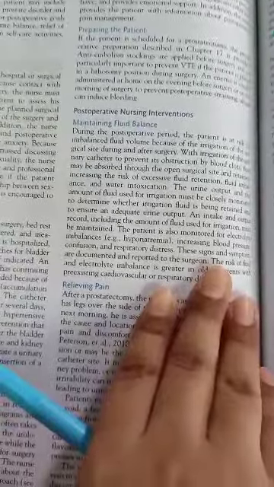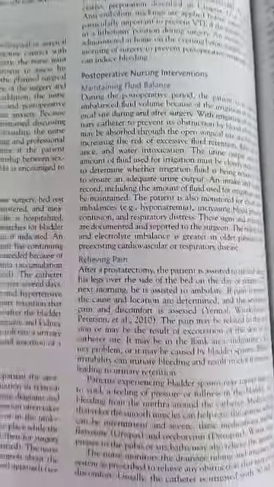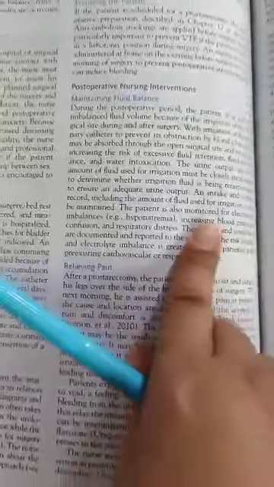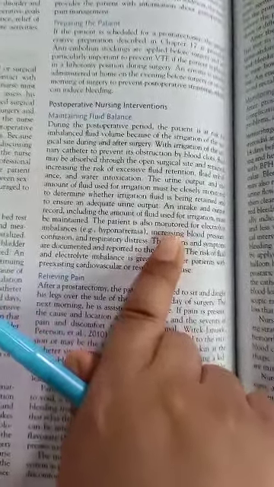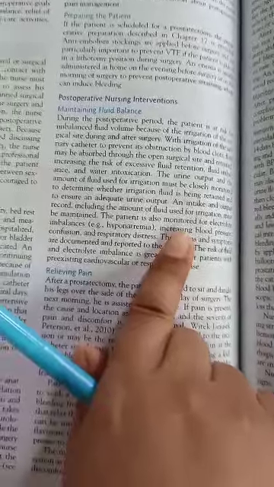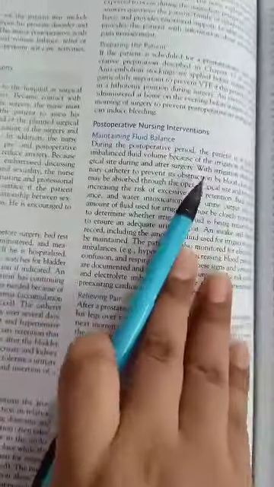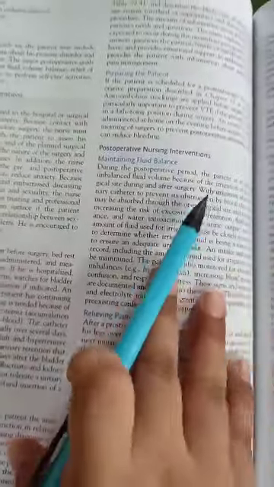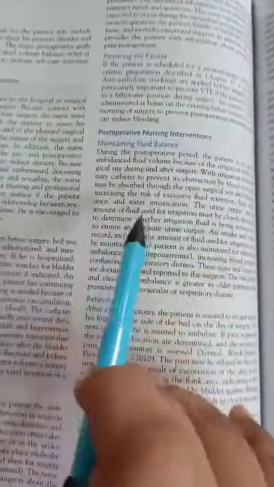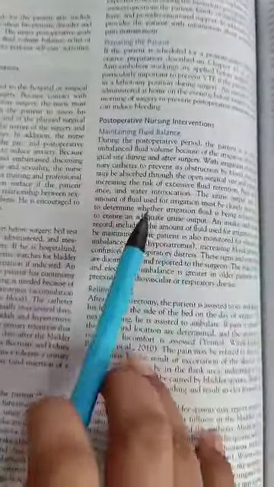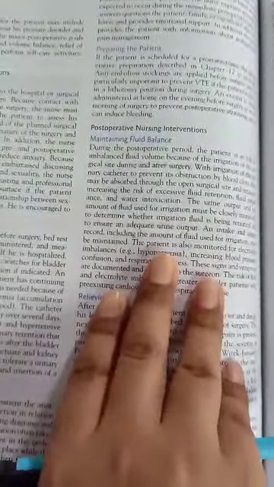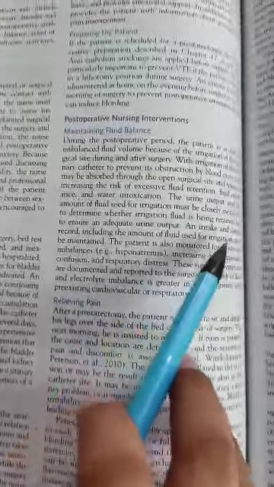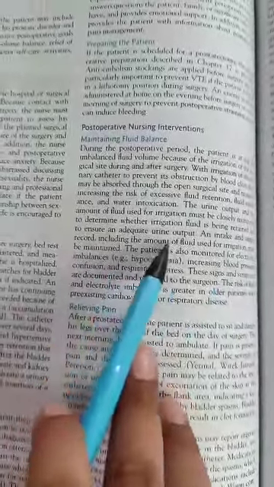During the postoperative period, the patient is at risk of imbalanced fluid volume because of the irrigation of the surgical site during and after surgery. During the surgery a lot of fluid irrigation is done, so it can lead to fluid imbalance. The urine output and the amount of fluid used must be closely monitored to determine whether irrigation fluid is being retained and to ensure adequate urine output.